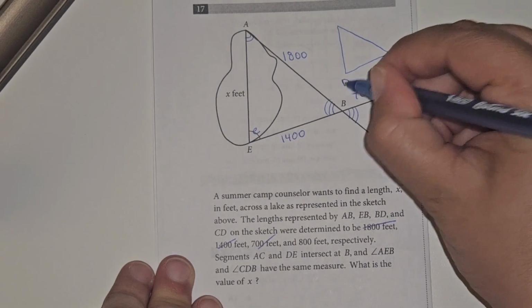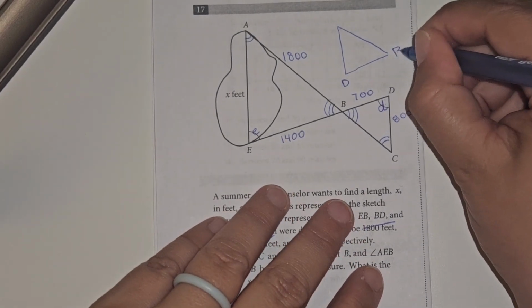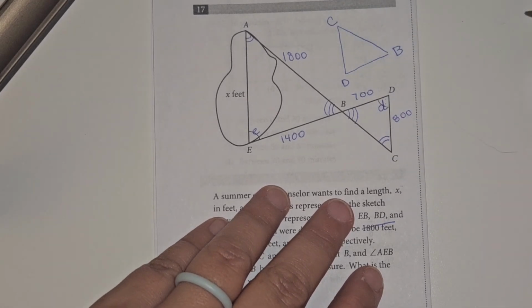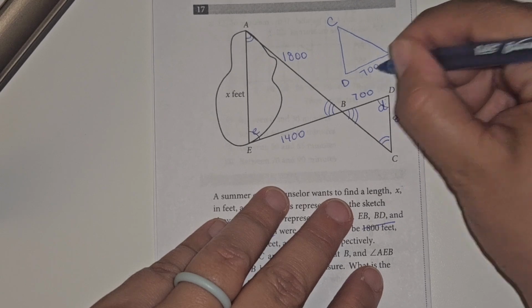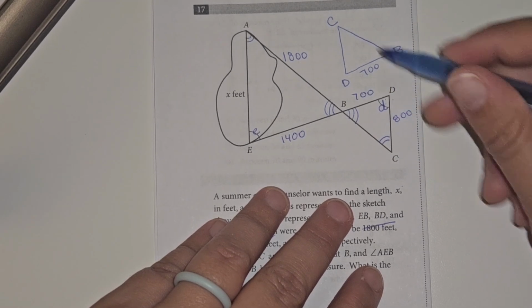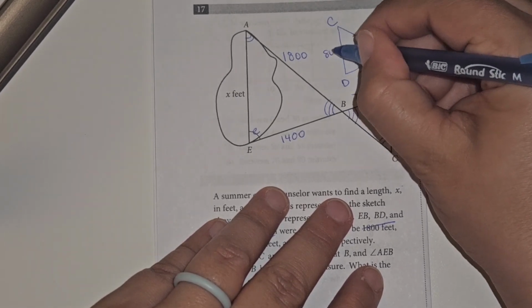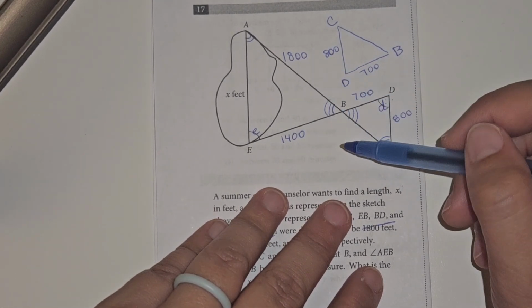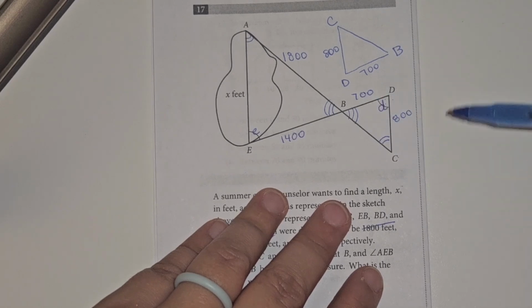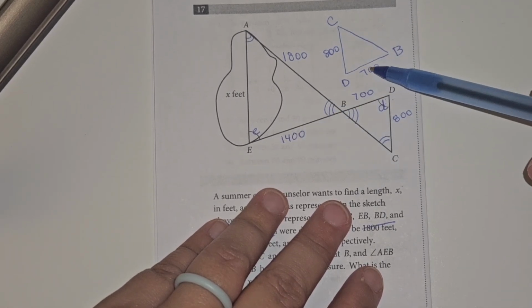So this is D, this is B, and this is C. D to B is 700. C to D is 800. And all we're going to do here is you can do all the math out, and I'll just show you how to do the math. But we can see that these are similar triangles.